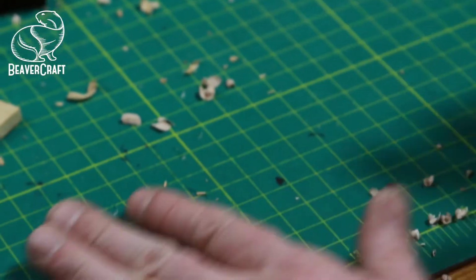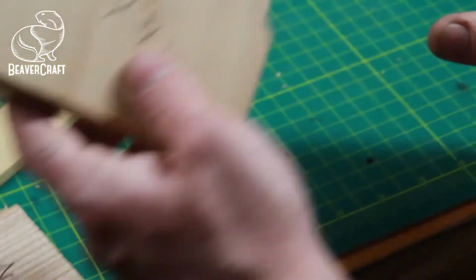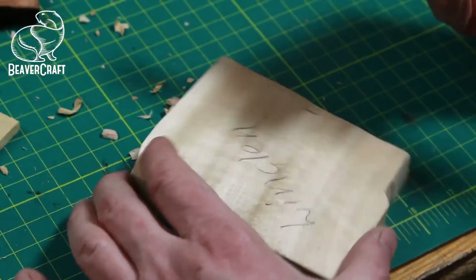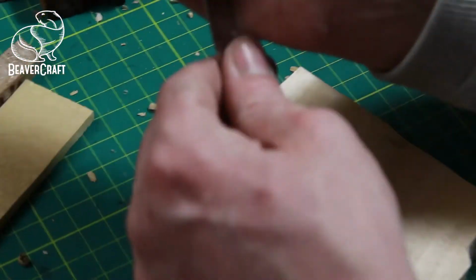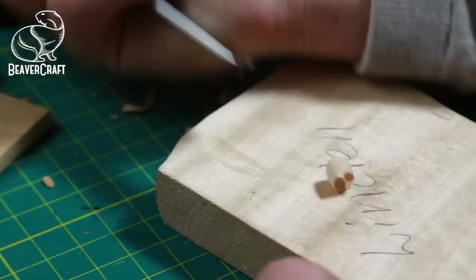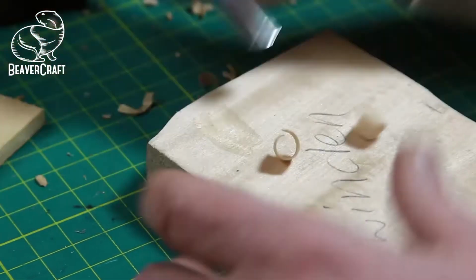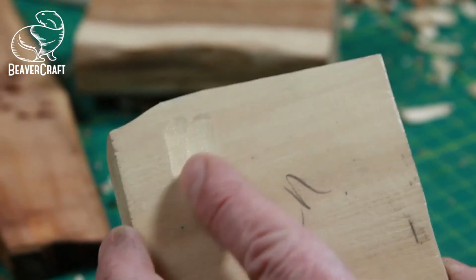Now let's go back to linden. The sharpening of this chisel was for softwood. See, there's no smooth cut anymore.